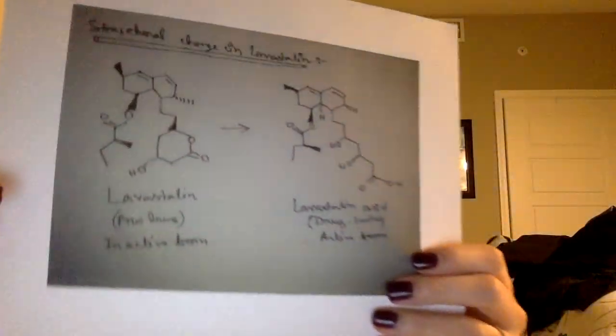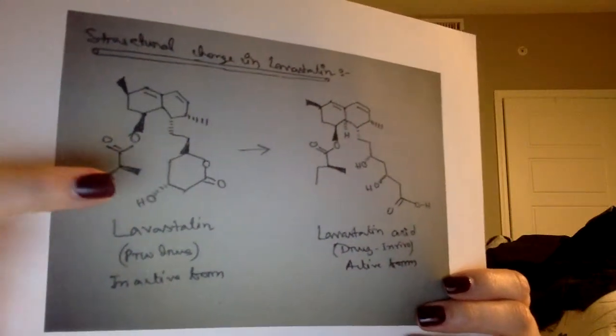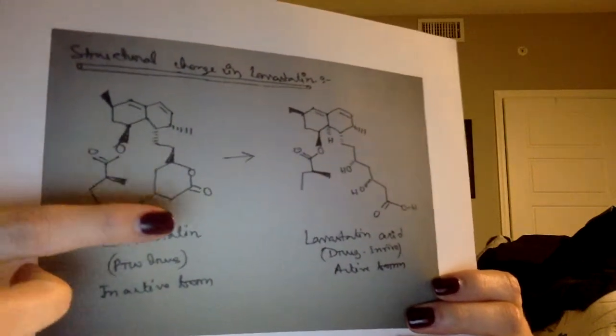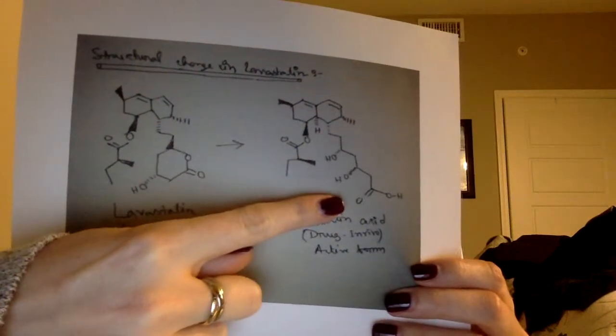The bicyclic portion of lovastatin binds to the coenzyme A portion of the active site. Now I'm going to show you the structural change of the lovastatin. We have the inactive form right here. And as you can see, you have the ring right there, which is different than the active form over here. There is no ring present.